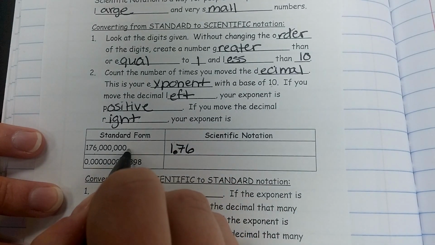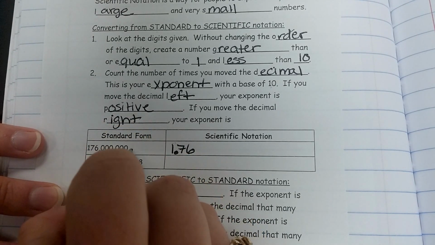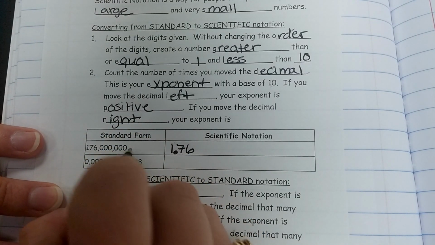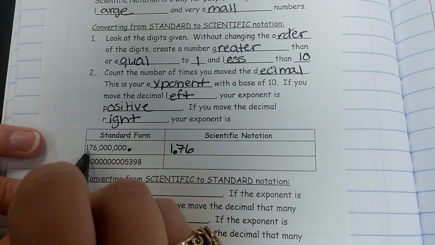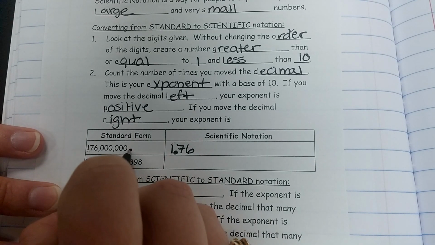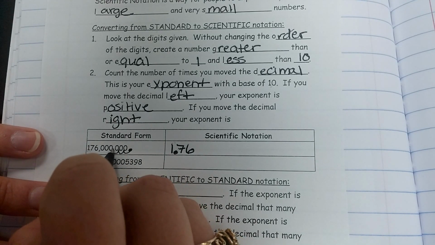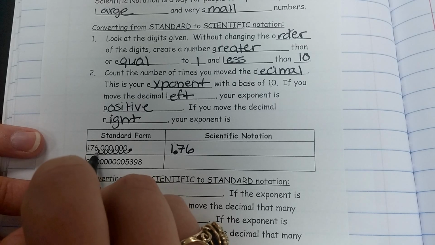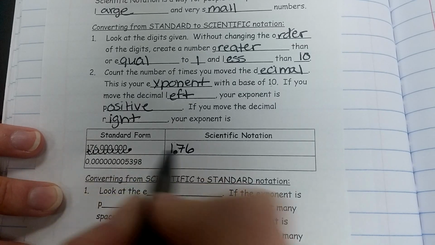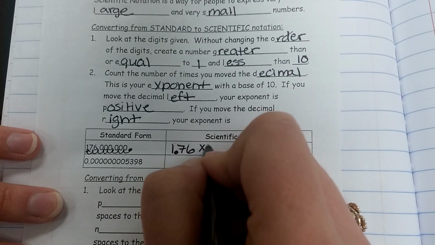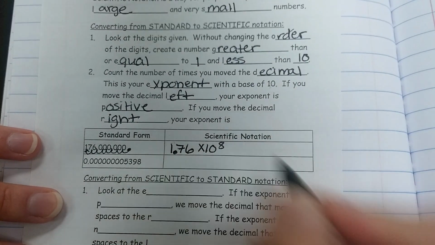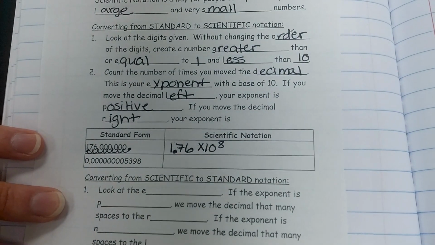So then I go back to my original. My decimal is right here at the end. It's kind of hidden. And I'm going to move to the left. I'm going to count the number of times I had to move it until it shows up between the 1 and the 7. So I'm moving 1, 2, 3, 4, 5, 6, 7, 8 spaces. So it's going to be times 10 to the positive 8 since I moved to the left.